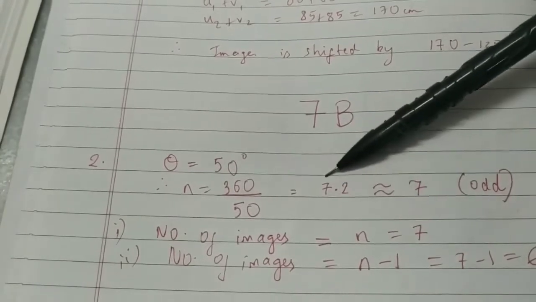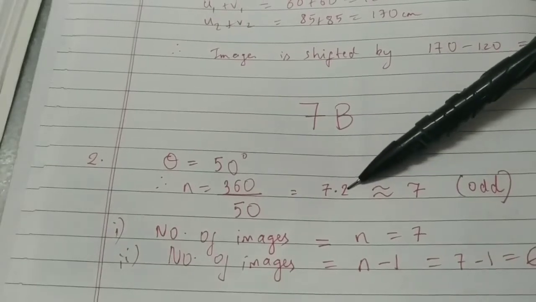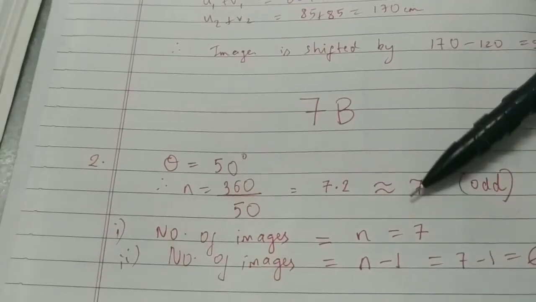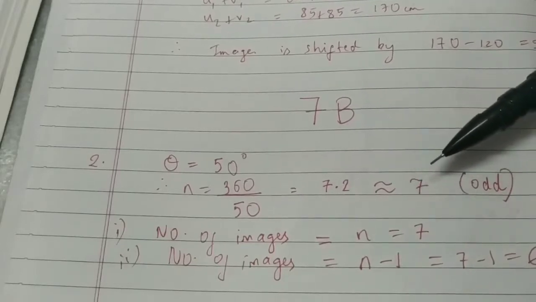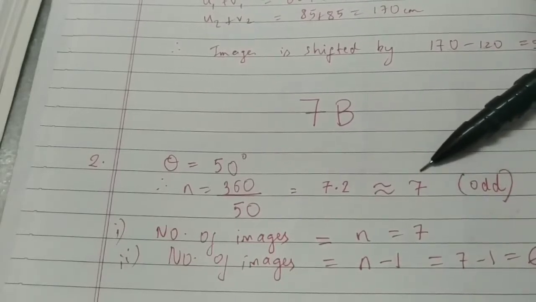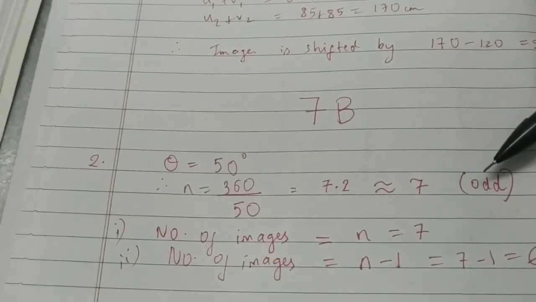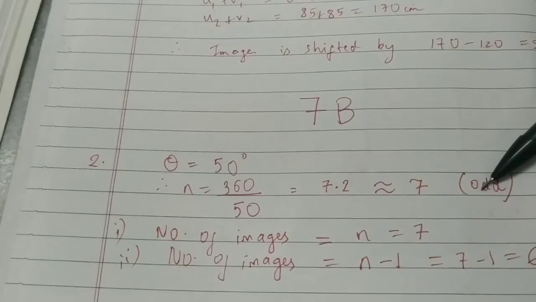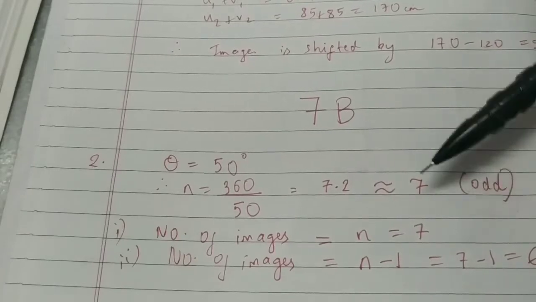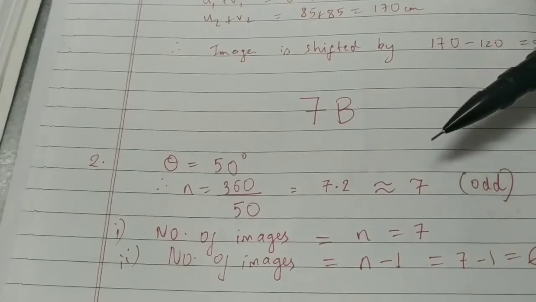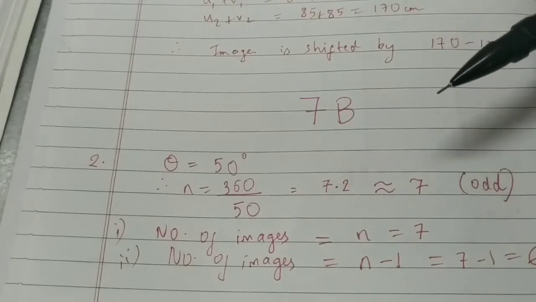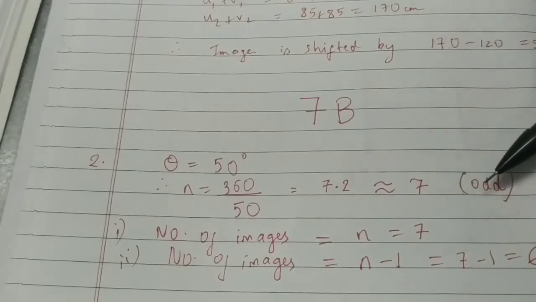Even if this answer would have been 7.8, we would have still taken it as 7. Always go for the lower value. And of course, decimal values won't be allowed. Next, check, is it an even number or odd number? If it is an even number, it falls under the case 2, and the answer would be number of images is n minus 1, that is 7 minus 1, 6 would have been the answer if 7 were an even number, but it isn't. It's an odd number.